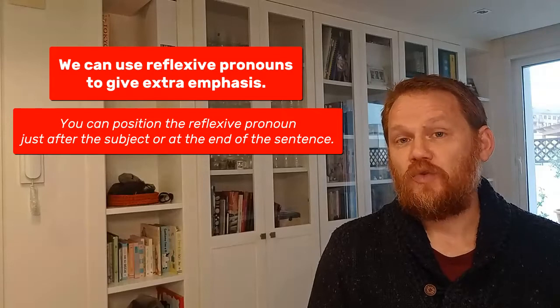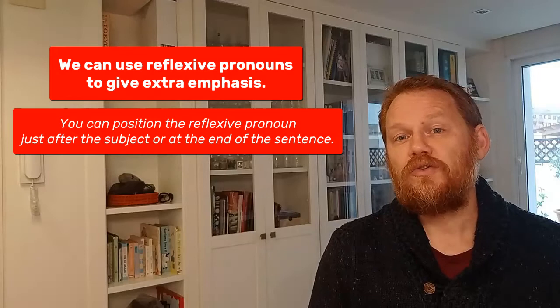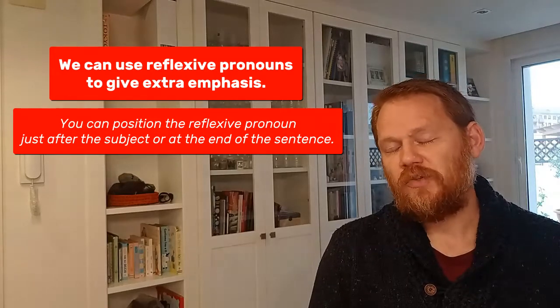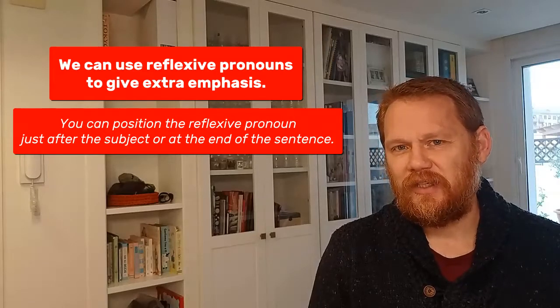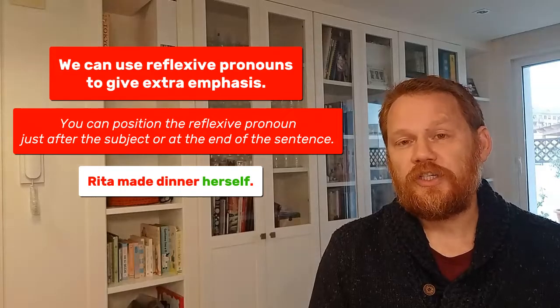We can use it towards the end, like in my first example, or we can use it immediately after the subject. So let's have a look at a second example. Rita made dinner herself.